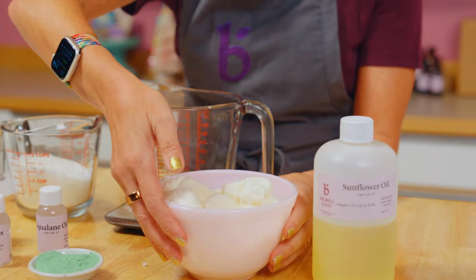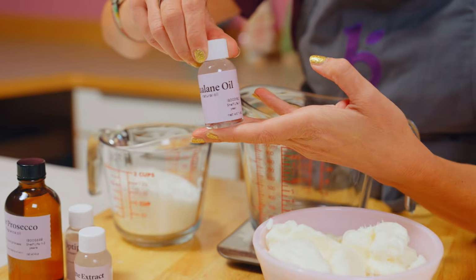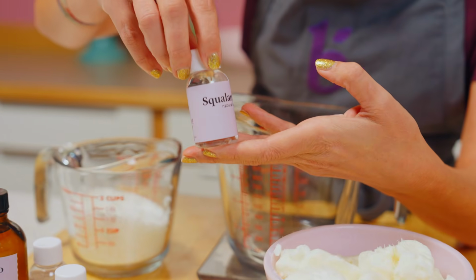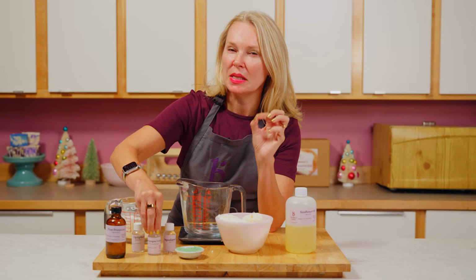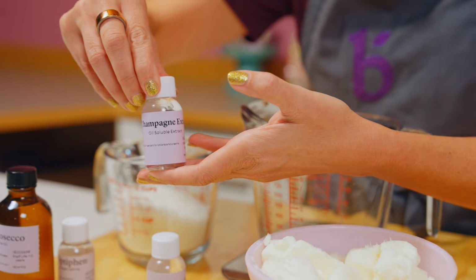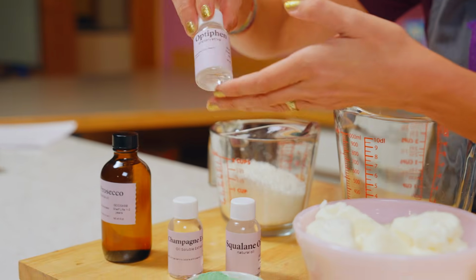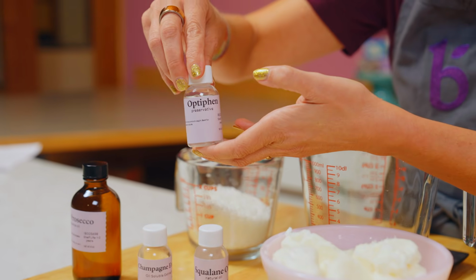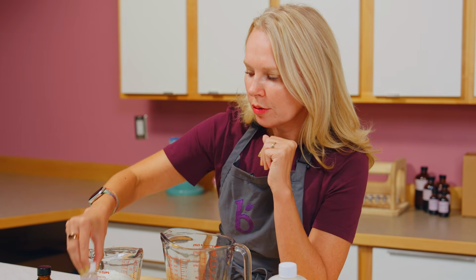For this particular body lotion, I'm using sunflower oil, shea butter, squalane oil. I love squalane. It's one of my very favorite ingredients, and it is used in a lot of high-end skincare. Going to be using a champagne extract for its antioxidant capabilities. And then finally, I'm using a broad spectrum preservative, Optiphen, which helps to prevent mold, bacteria, and any number of bad things that you don't want growing in your lotion.